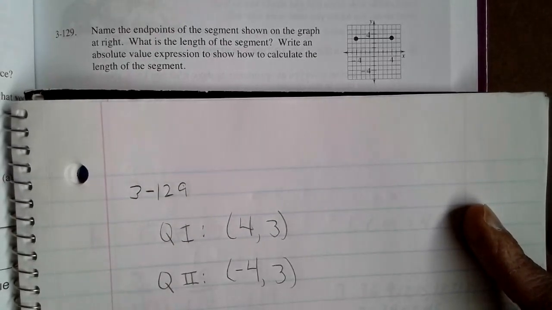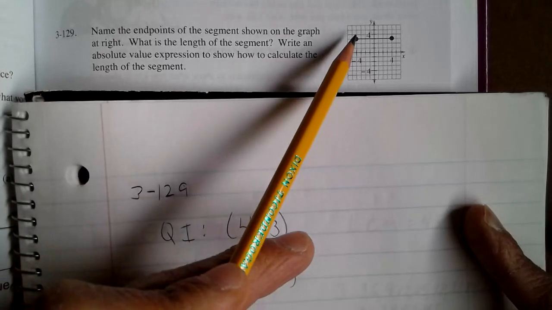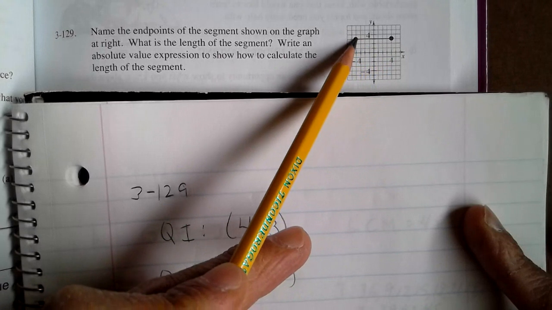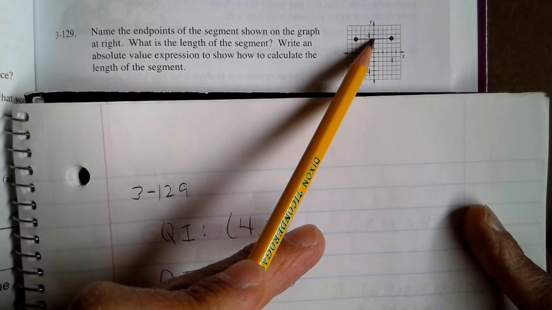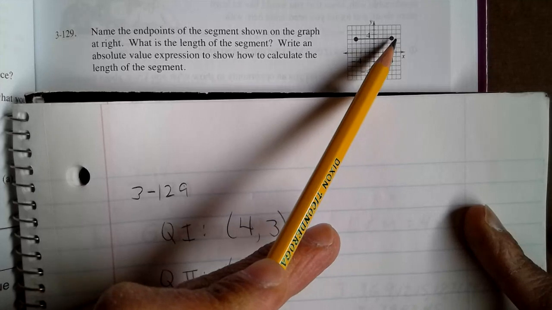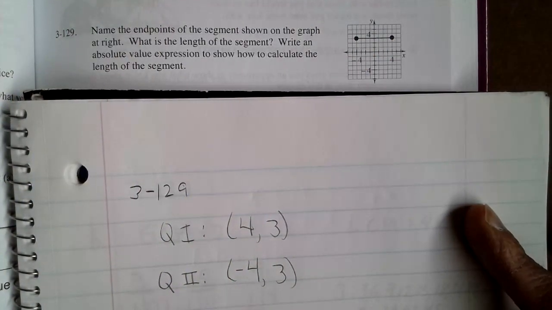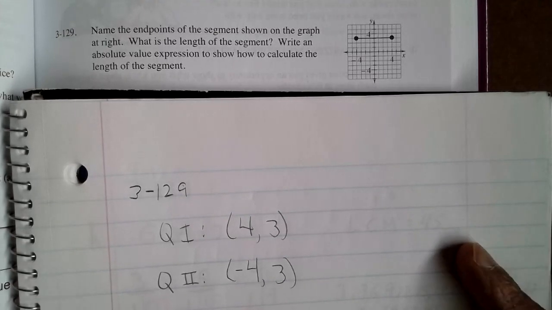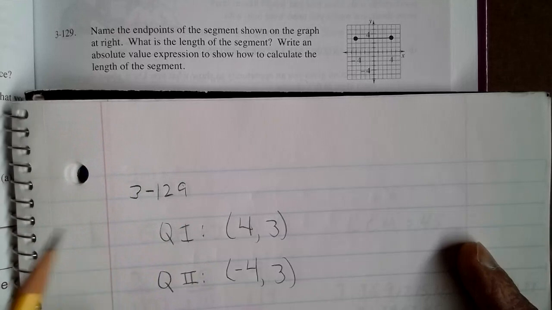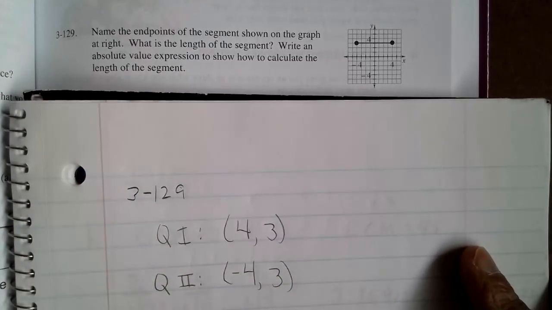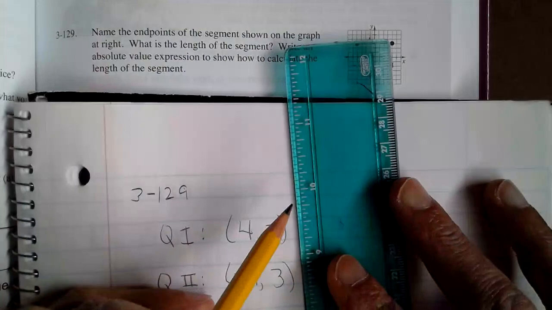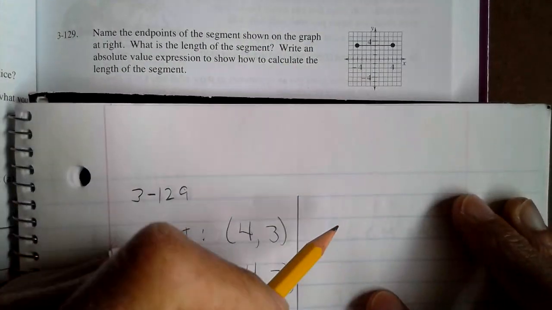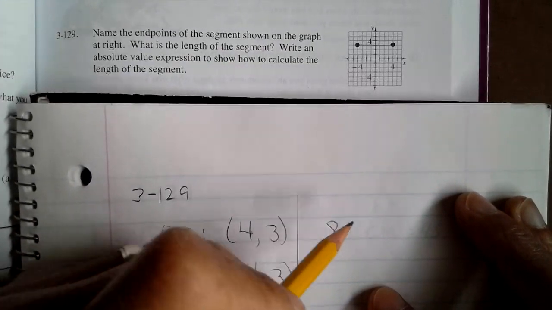Now it says, what is the length of the segment? Notice here, I could literally start at either endpoint and count on. 1, 2, 3, 4, 5, 6, 7, 8. 8 units. So what is the length of the segment? The segment is 8 units long. I'm just going to go ahead and write it right here. So 8 units. Just going to write it for now.